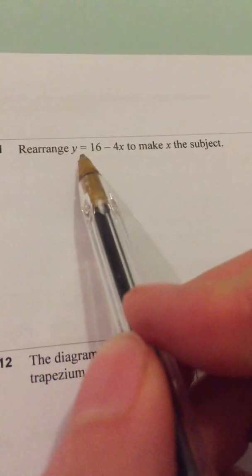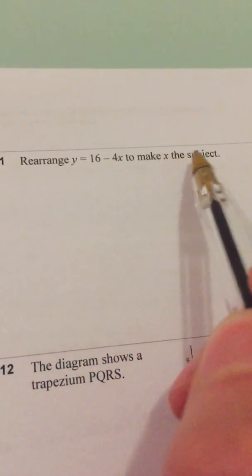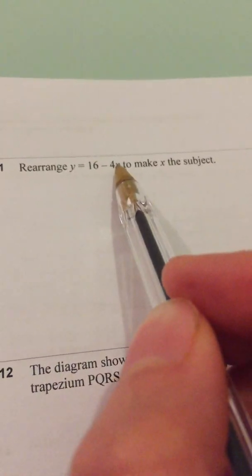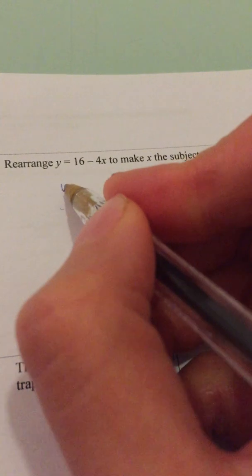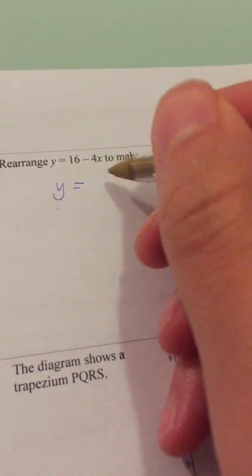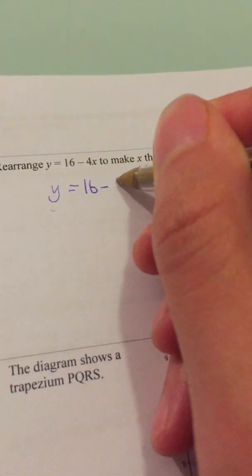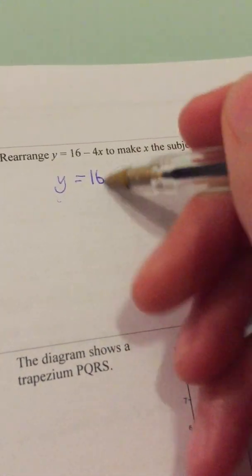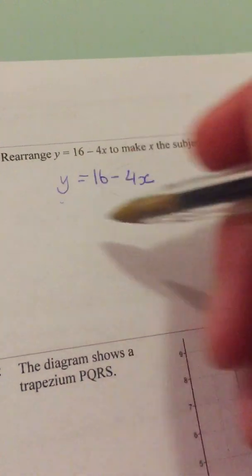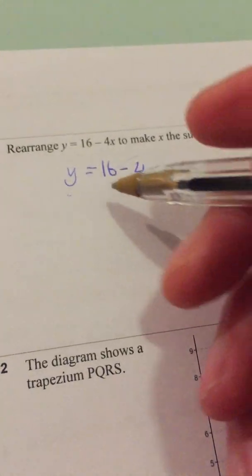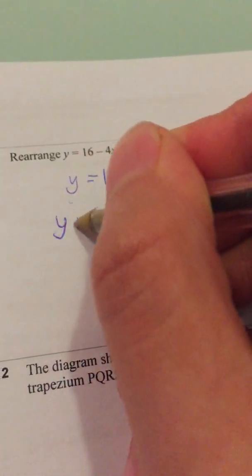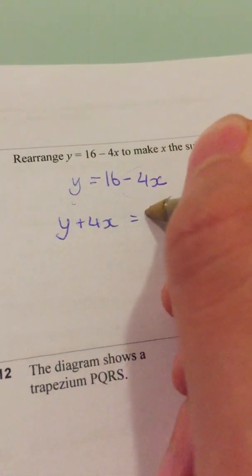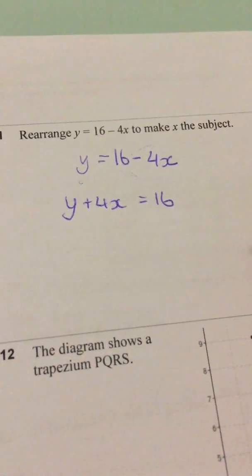11. Rearrange y equals 16 minus 4x to make x the subject. So we want to get x on its own. We have y equals 16 take away 4x. I don't like to deal with a negative 4x, so first I'm going to rearrange it. So I have y add 4x equals 16. I've added 4x to both sides.